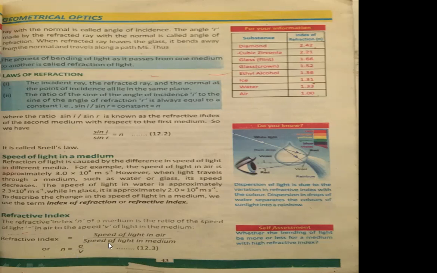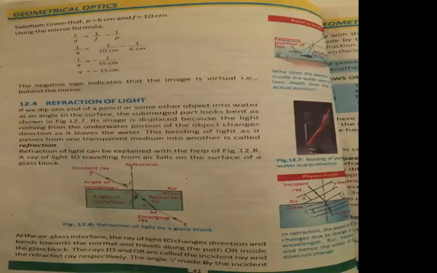So students, this is the end of the topic. Today's topic was chapter 12. We discussed 12.3 and 12.4, and I gave you a quick review of what we discussed.